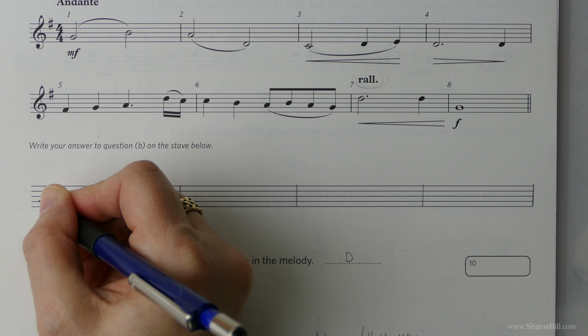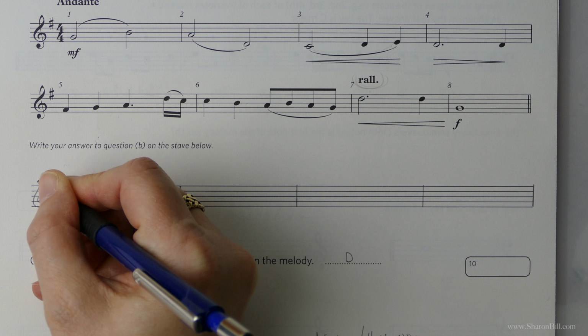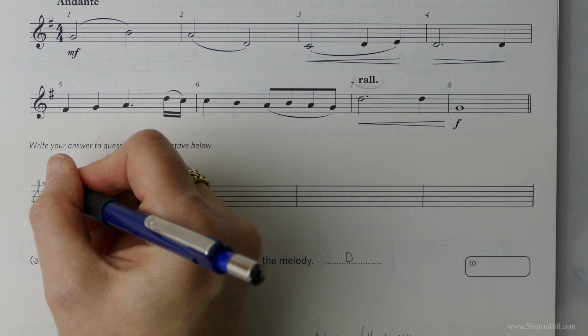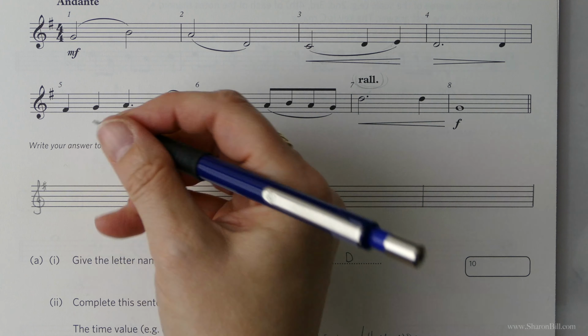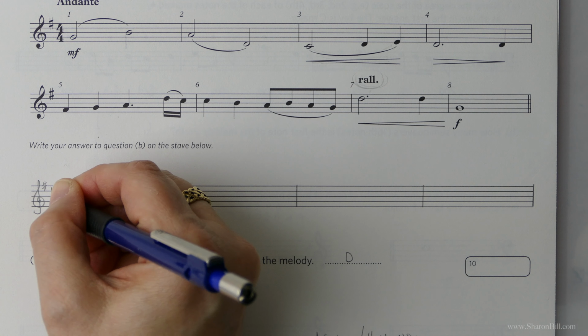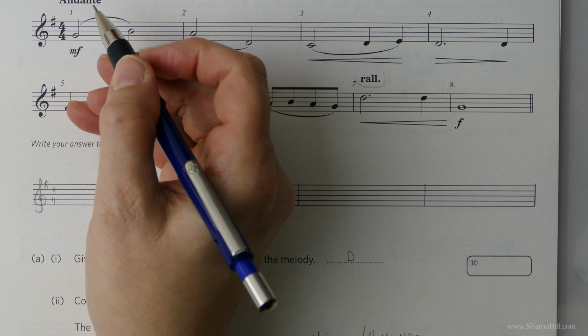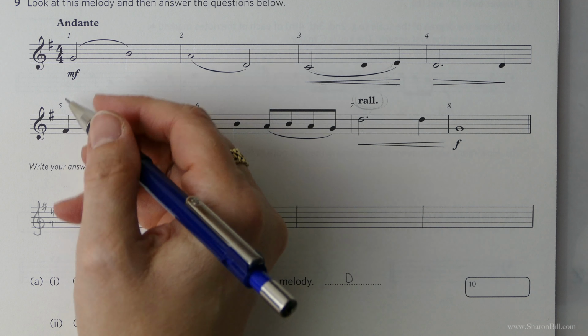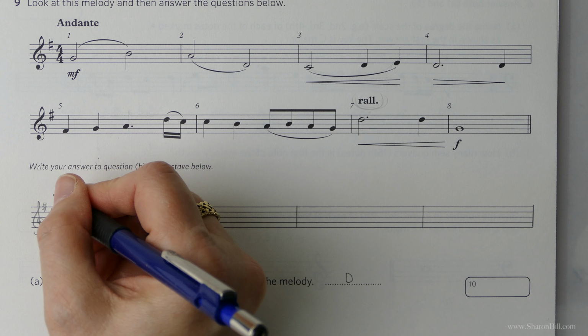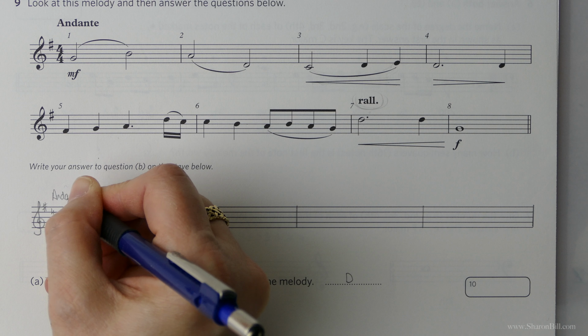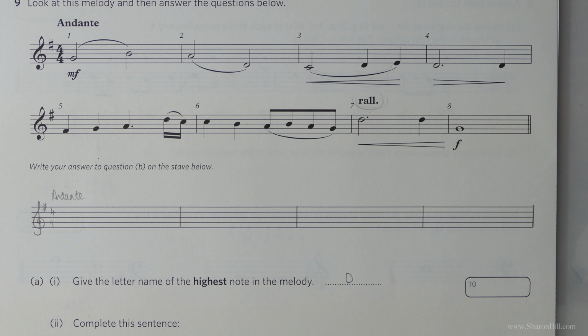We need the clef. We need the key signature. We need the time signature. We need the tempo marking, that's this here, andante, which means at a walking pace. The tempo marking, the dynamics and all of the details.